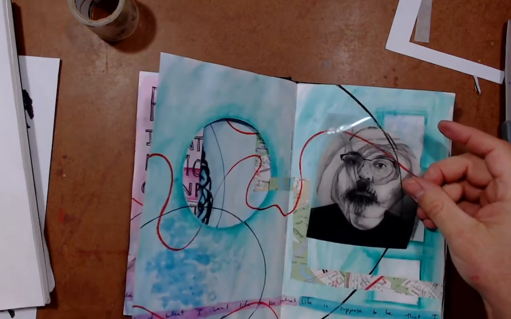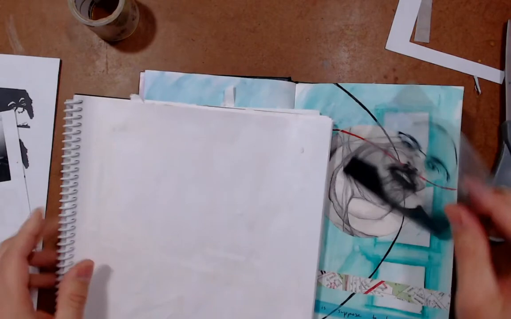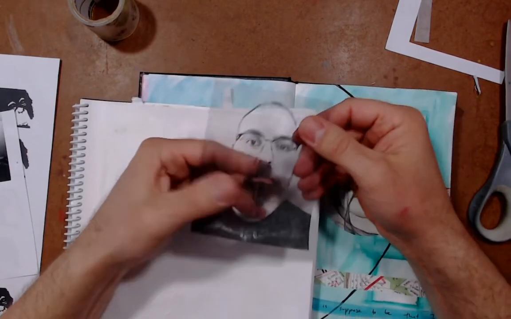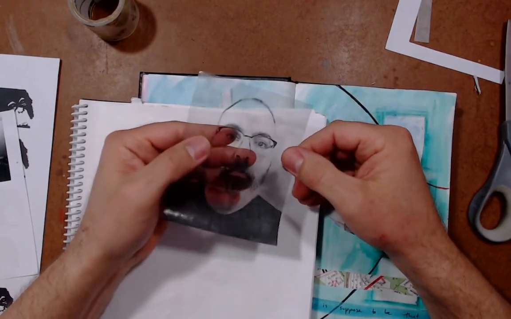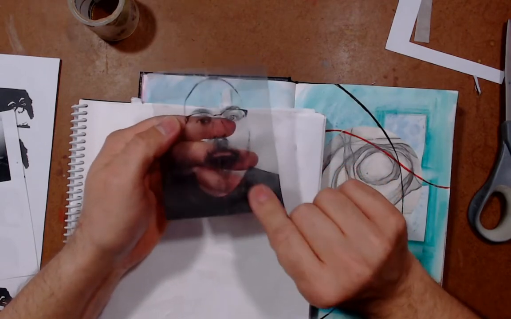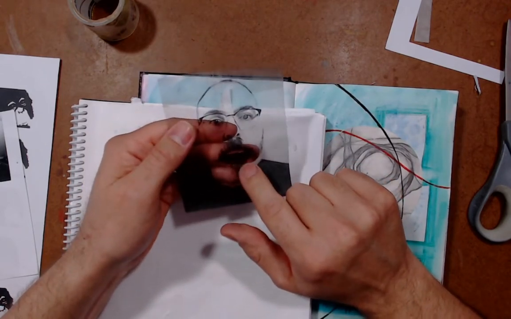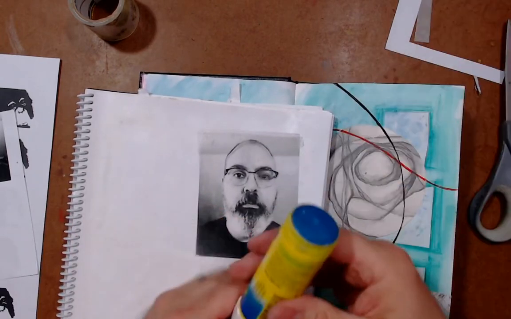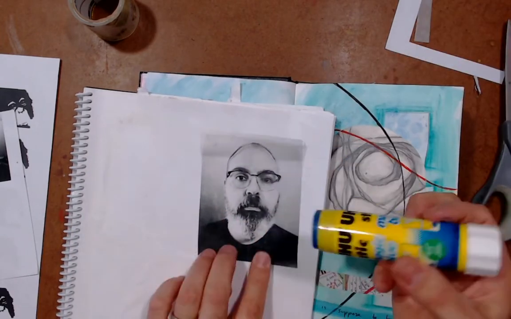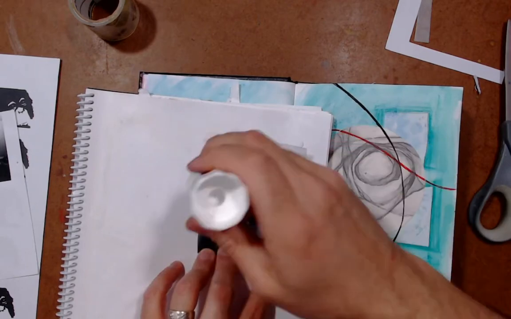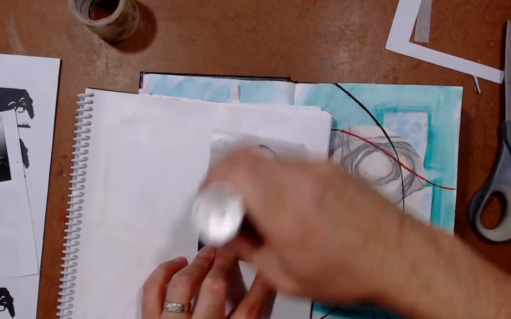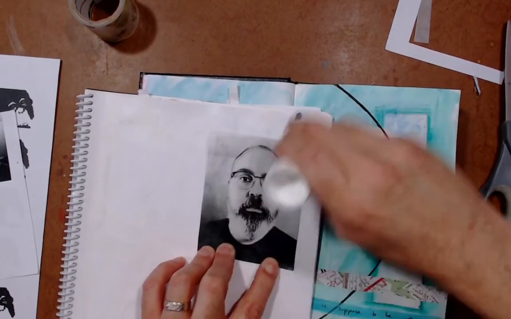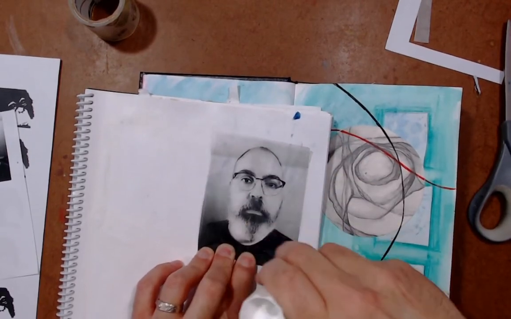So now I do want to glue it in. Now you might say, well, it's sticky, and there it's starting to dry out really well. So it's sticky, but down here where the shirt is and where my beard is, it's not sticky. So I still want to use my glue stick. So just like I would with any other collage, put it down, sticky side up, and then just spread glue on it. And this is just going to really make sure it sticks down.